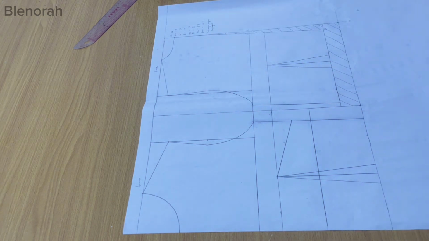So this cleavage depth is, you take the measurement from your collarbone to where you want, how deep you want your bustier. It's just like if you are making a tube gown, a tube blouse, how deep do you want your tube gown? So that's what I'm talking about. And then for the cup height means how covered do you want it?